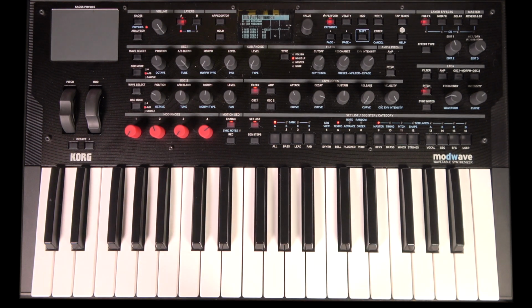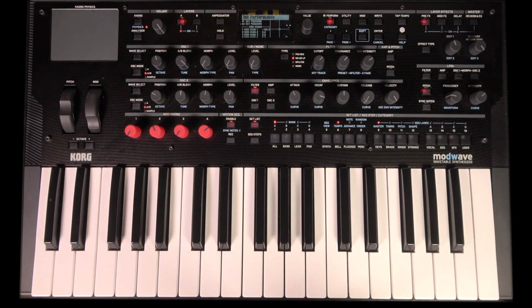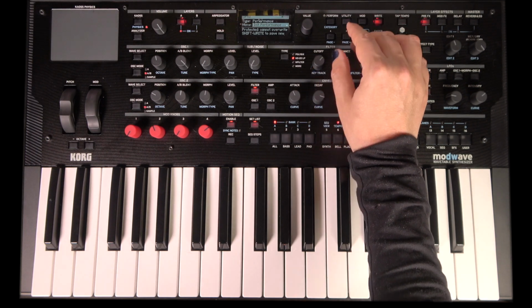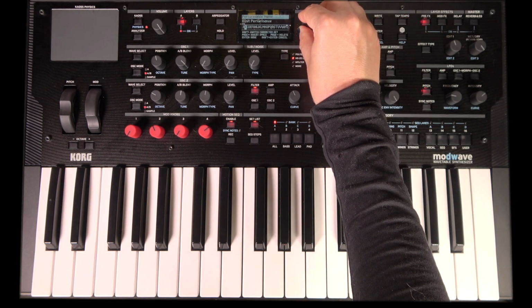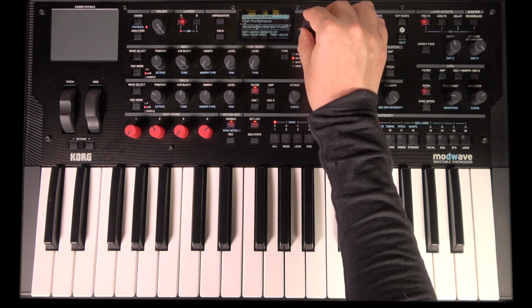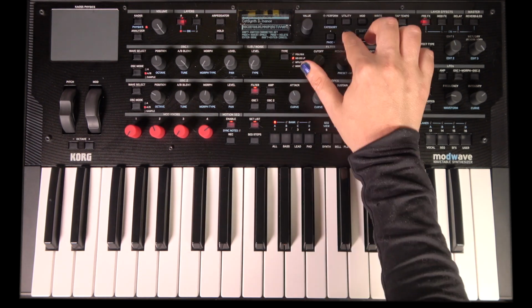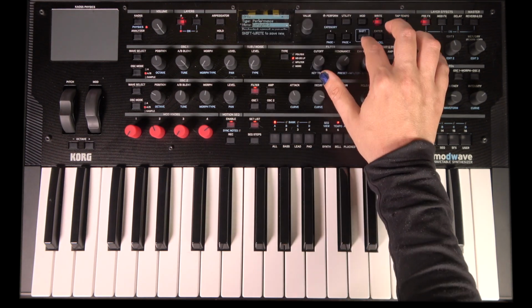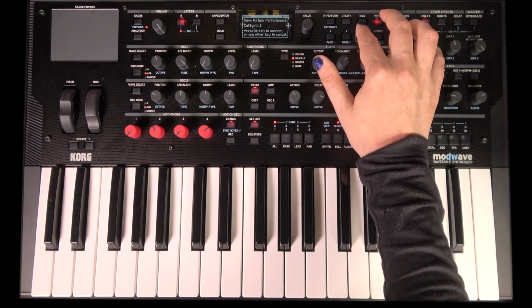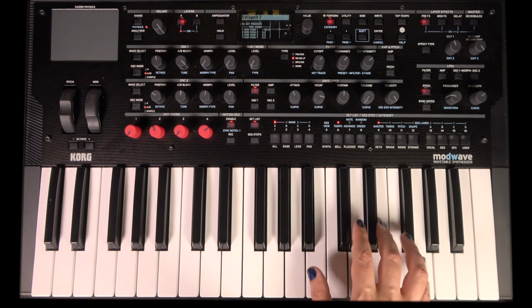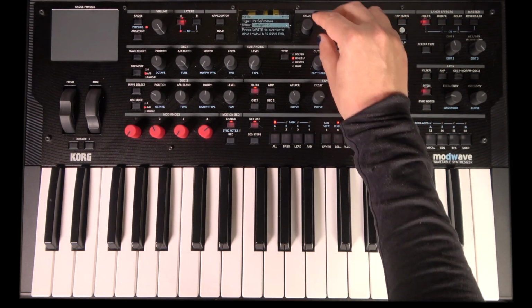Now, I kind of like this. It's fun and weird, so let's save it. We can save the whole performance. Let's do that now. We can switch to this screen to give it a name. It's a bit clunky to scroll through the characters, but it gets the job done. And because we started from a factory preset, we'll press Shift right to save to a new location. There we go, a nice new performance preset.